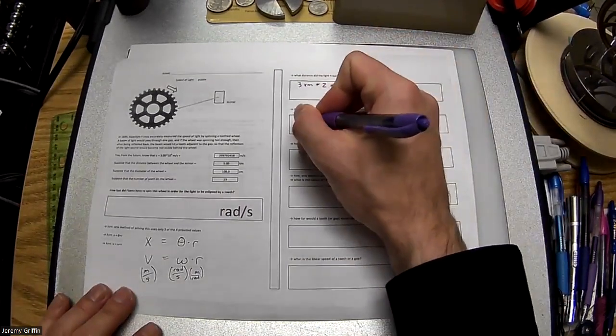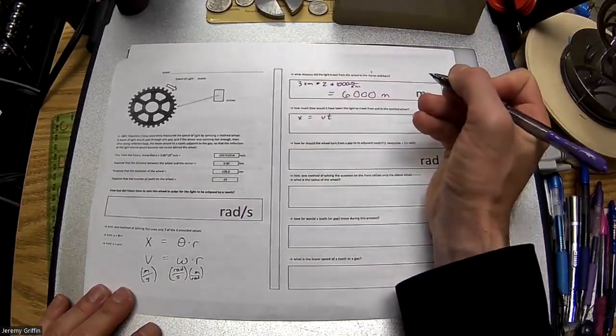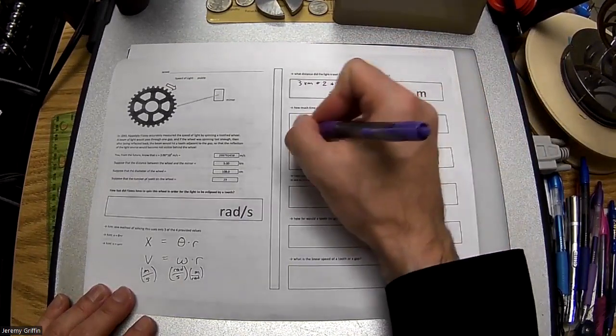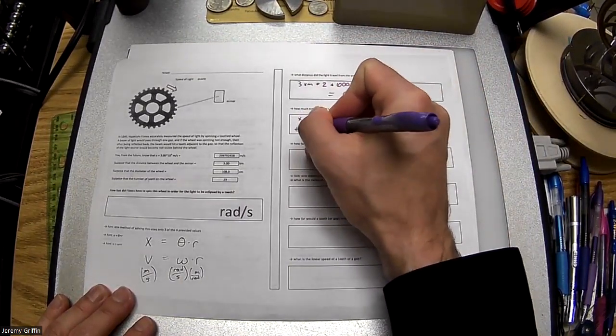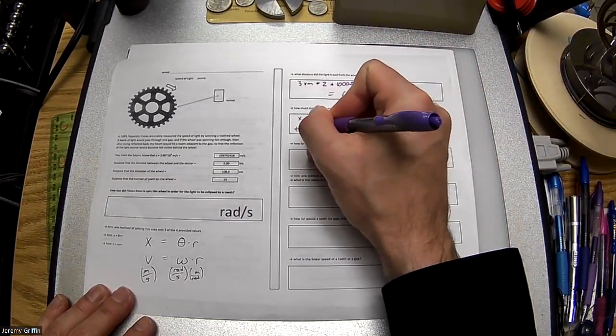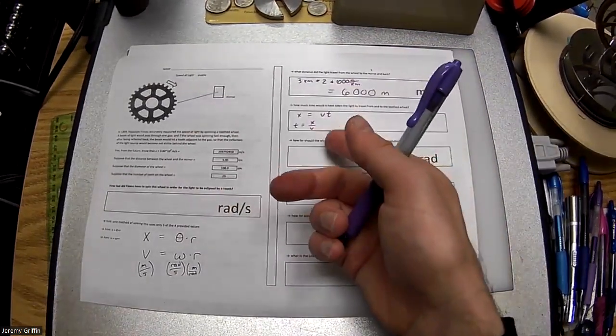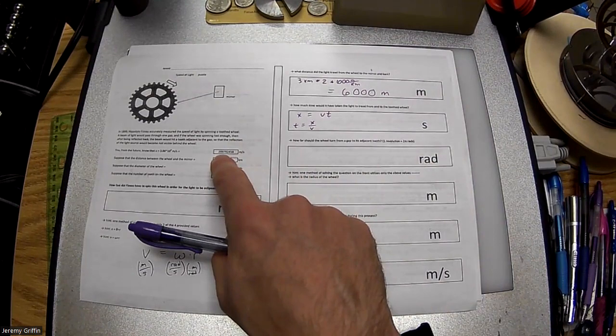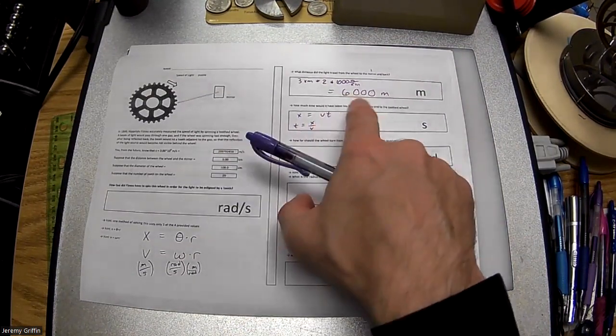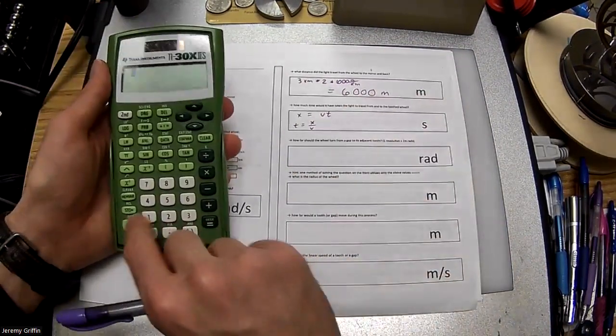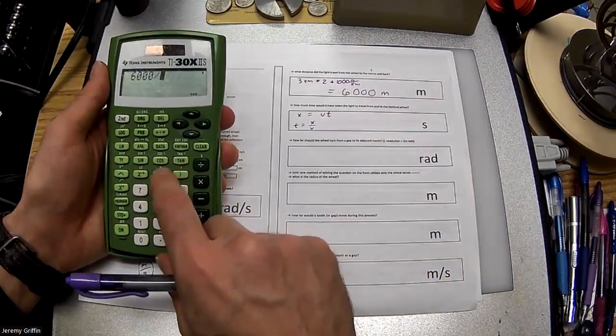You guys know distance equals speed times time, so time is equal to distance divided by speed. Since you're solving this whole problem backwards from what he was doing, you're allowed to know the speed. I gave you the speed of light, and you know the distance because that's the answer to the first box. So I'm going to take my 6,000 meters and divide by the speed of light.